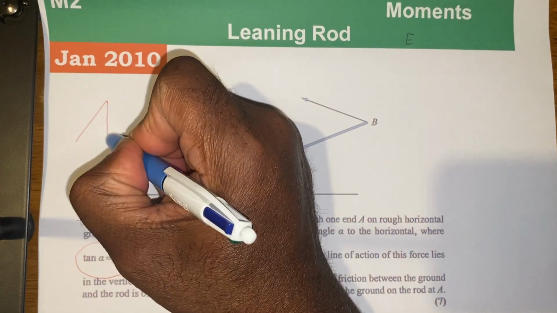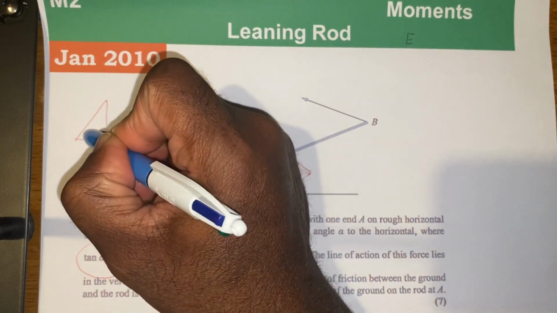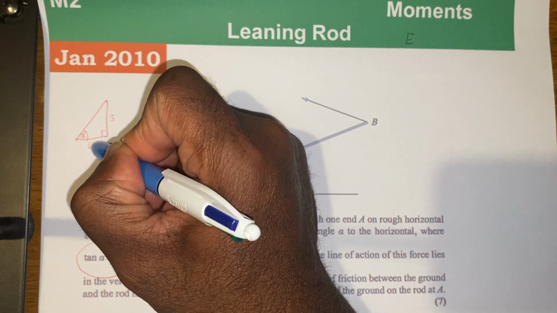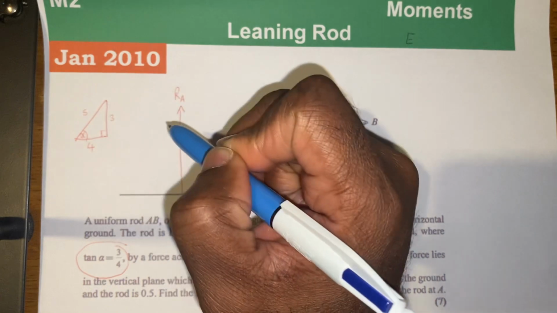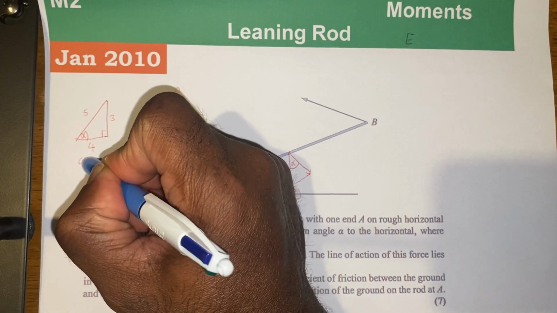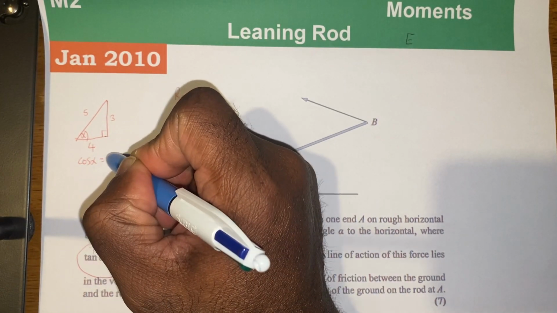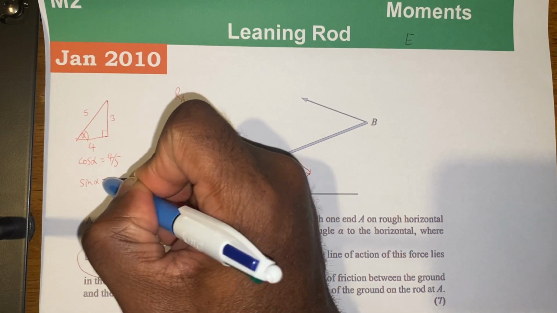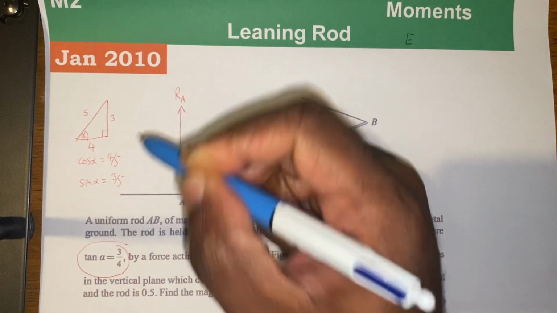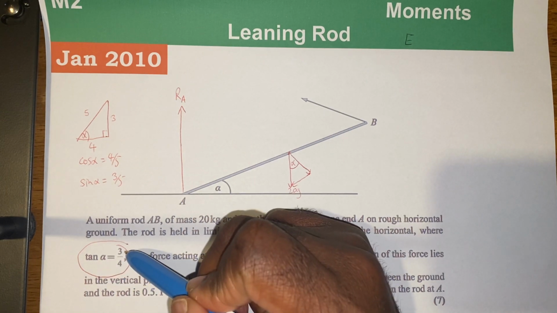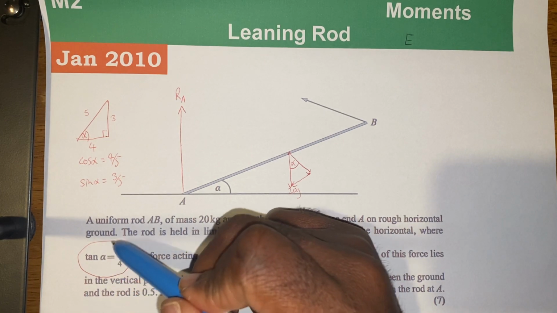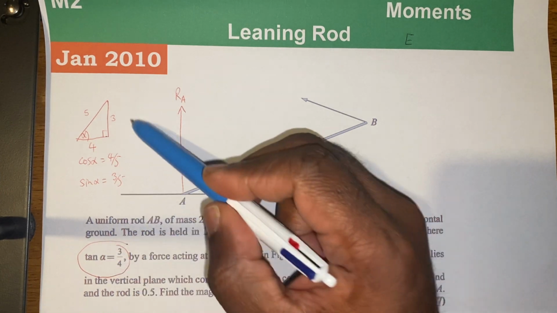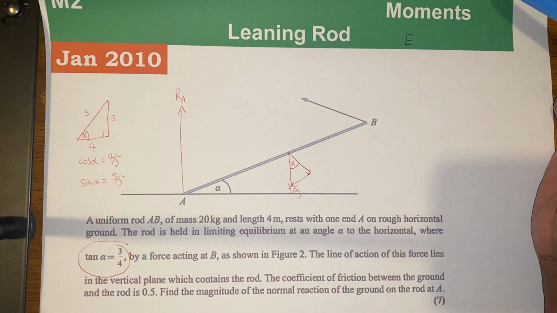We can do a quick diagram here. So tan alpha is opposite over adjacent, and by Pythagoras' theorem, the hypotenuse will be 5. We can identify that cos alpha is going to be 4/5, and sine alpha is going to be 3/5. Now, of course, you could have done tan inverse of 3/4, found alpha, and then worked out sine of that answer and then cos of that answer. But I prefer that approach.